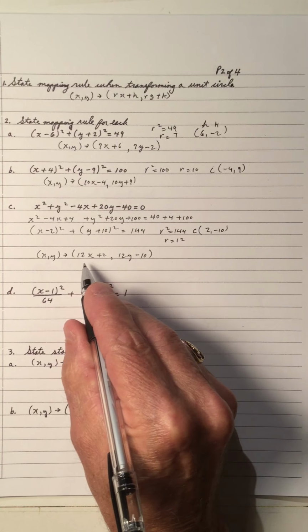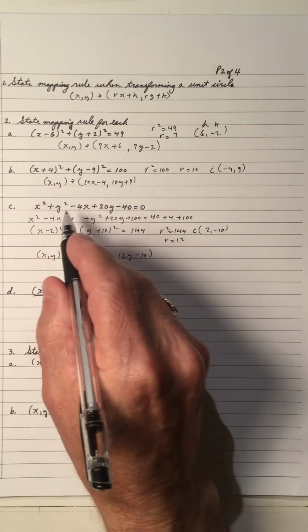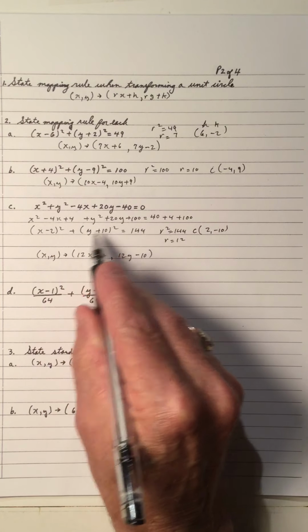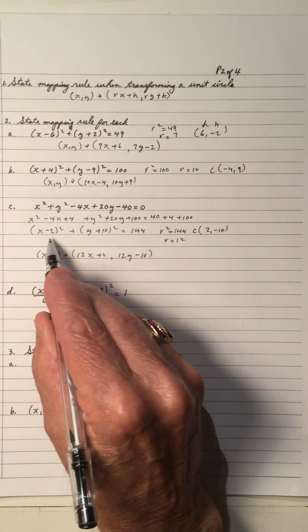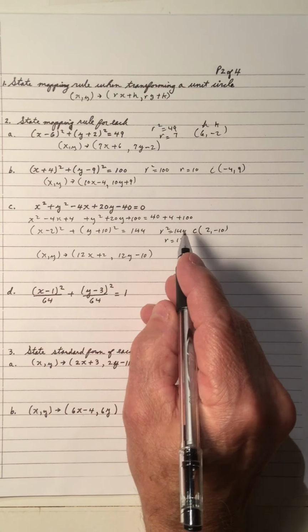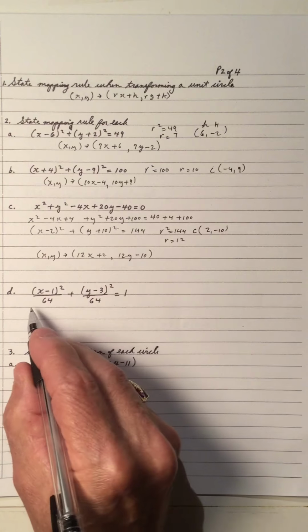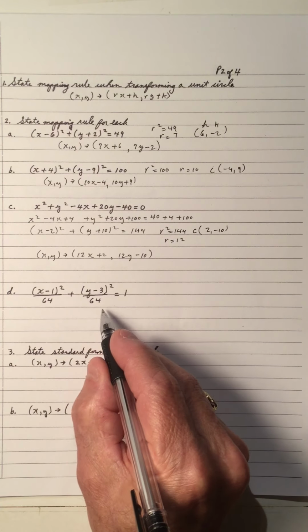If you were to graph using the mapping rule, this is the mapping rule you use to graph this circle. So notice I changed the general form to standard form with the center and radius and did the mapping rule. And here, notice we have a transformational form.